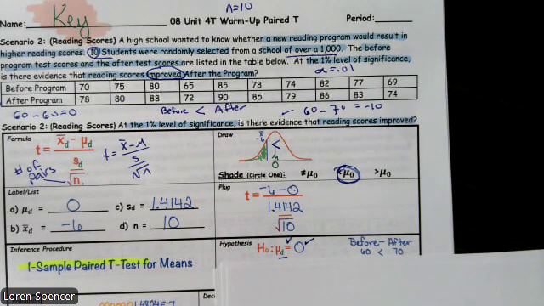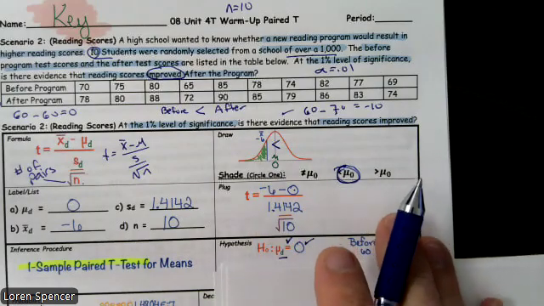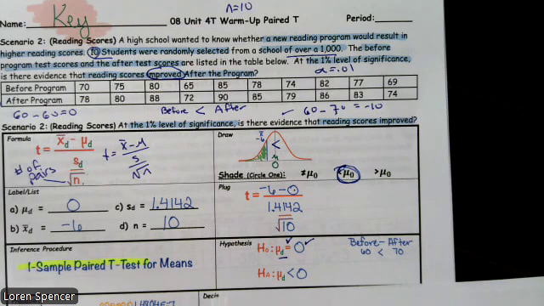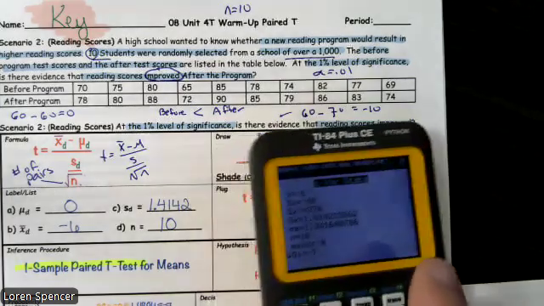All right, the alternative. Well, we said less than, that's what we have. So everything's going to match, but our inequality is going to change to a less than because we said, hey, before they scored a 60, later they scored a 70. So 60 is less than 70. That's how that order went. Let's go ahead and run this test.